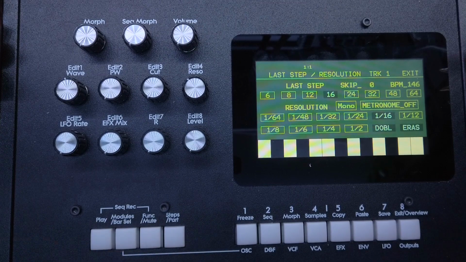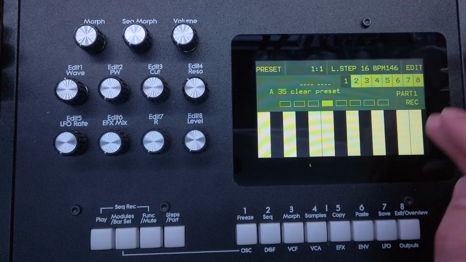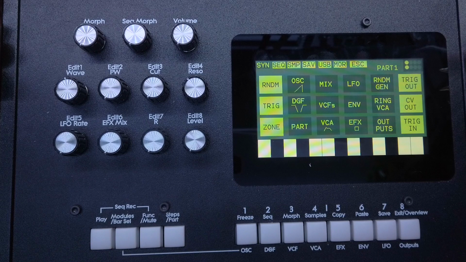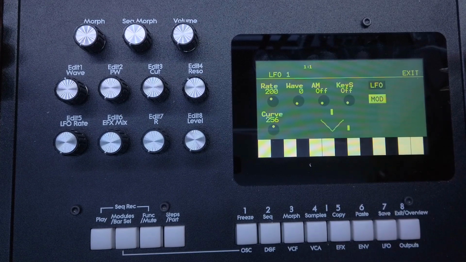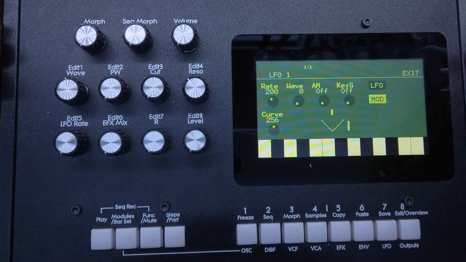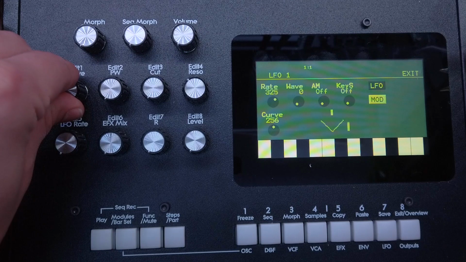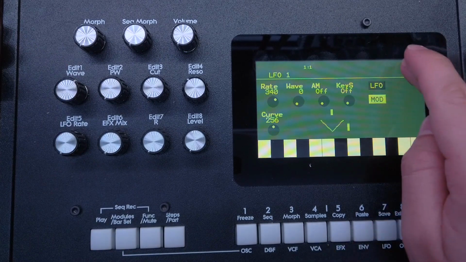Well, luckily it's actually quite easy. We just have to choose a clock source first, and in good old modular synth fashion, let's use LFO1 here and use this to trigger or replace actually our global clock. And I'm just going to turn that up a little bit so it's a little bit faster. Doesn't matter which shape it is at the moment.